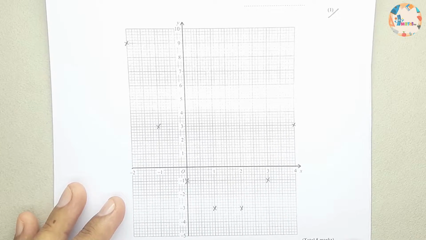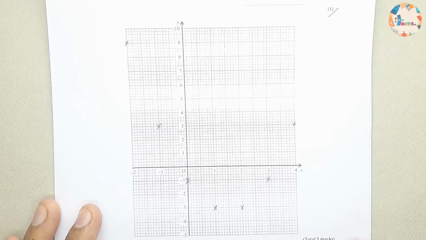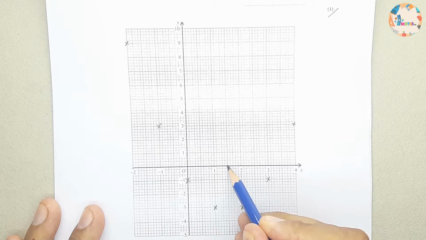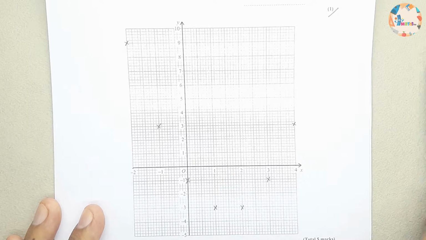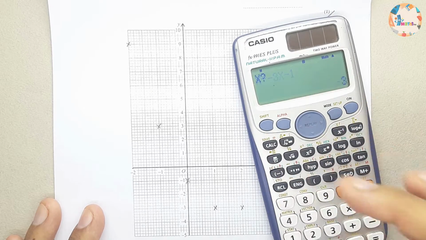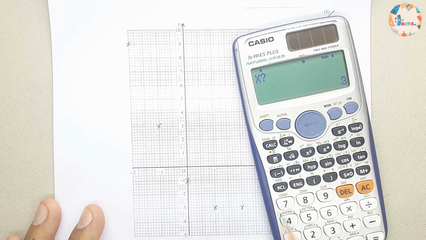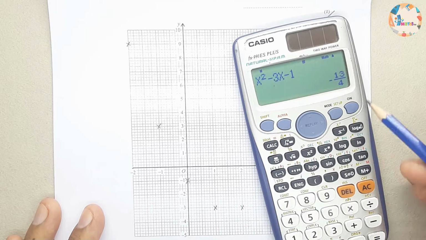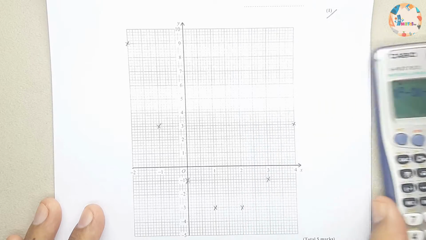Now in this type of graph, in quadratic graphs, wherever you are getting 2 points with a gap between them and they are in balance, it is better to take another point, which is x equal to 1.5. We can use the calculator, and within a second it will display. So calculate x equal to 1.5, and this gives minus 3.25.